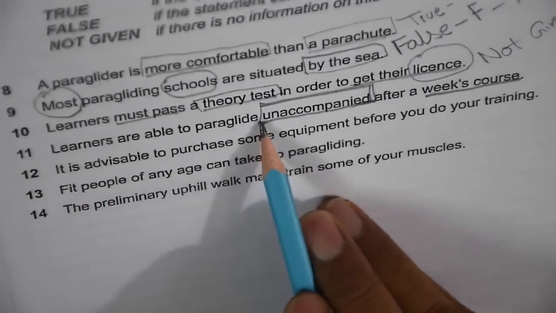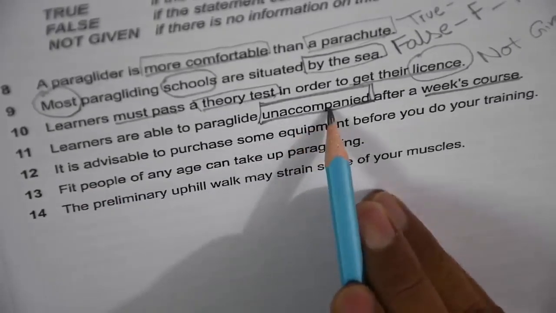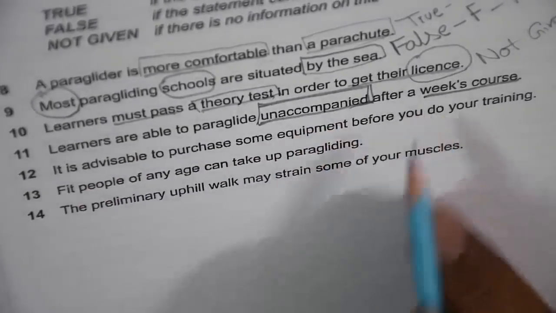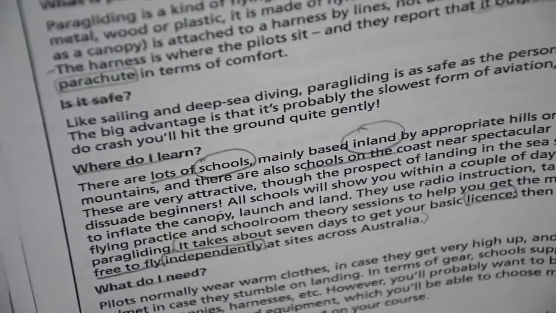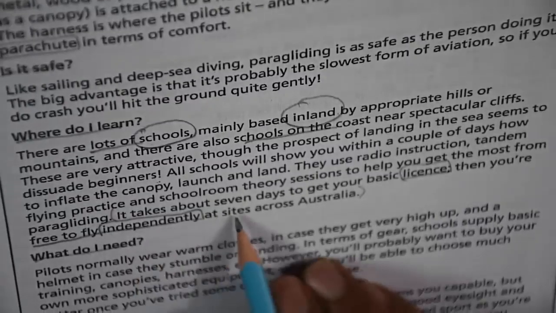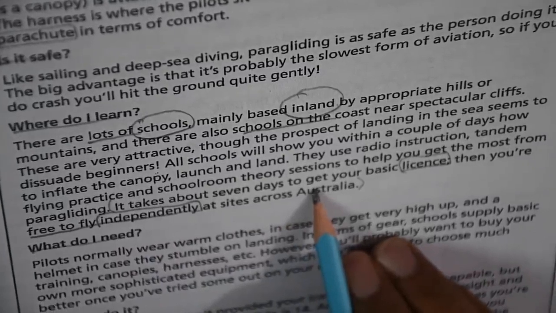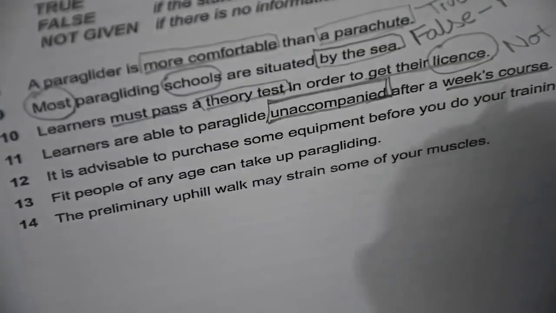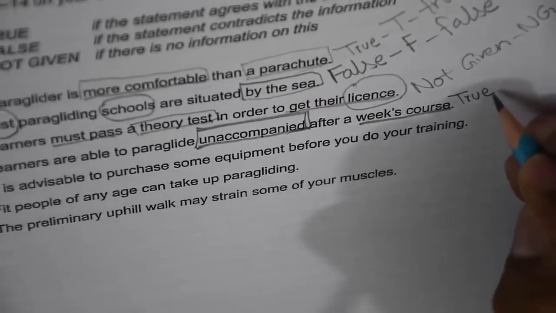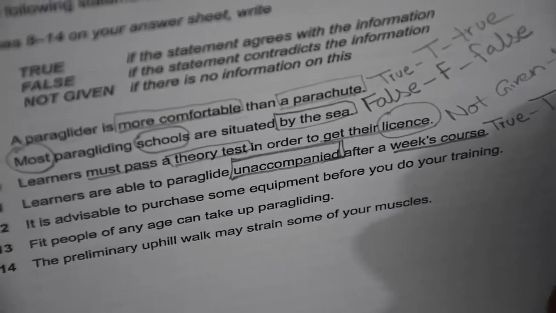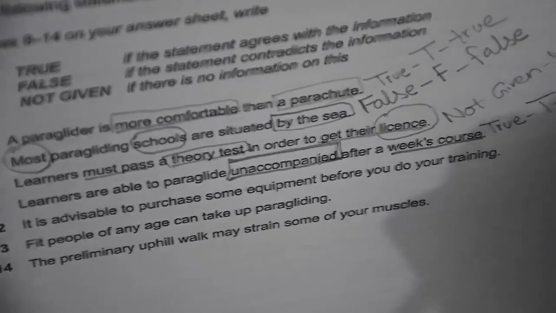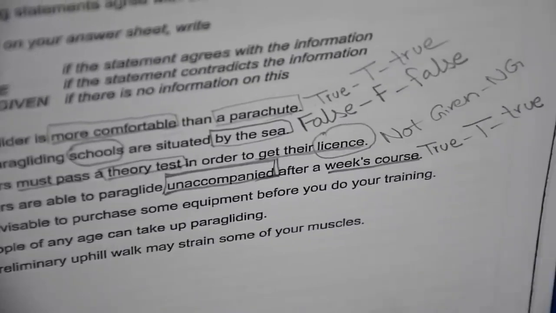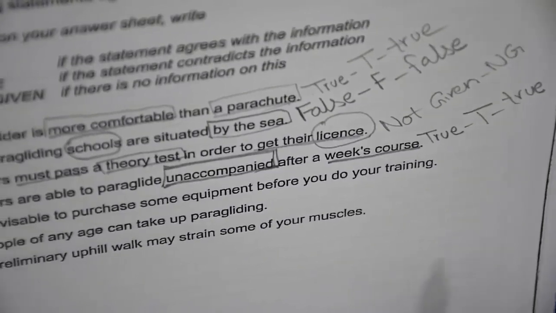Learners are able to paraglide unaccompanied and independently after a week's course. So they offer this week's course, and after that you can do that at sites across Australia. So the answer to question number 11 is going to be true. You can write TRUE, true, or you can write T, or you can write like this. Okay, is it okay? Now let's go on.